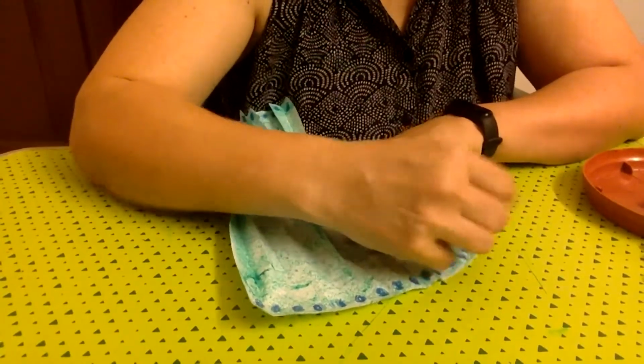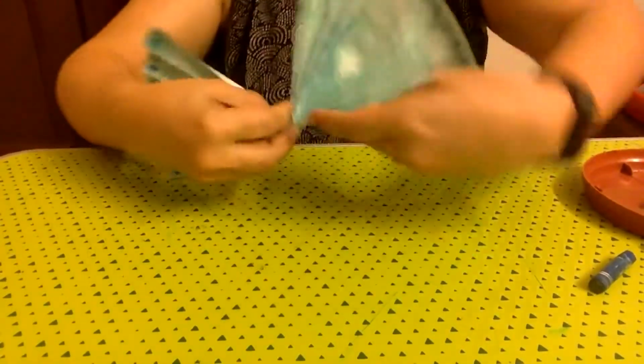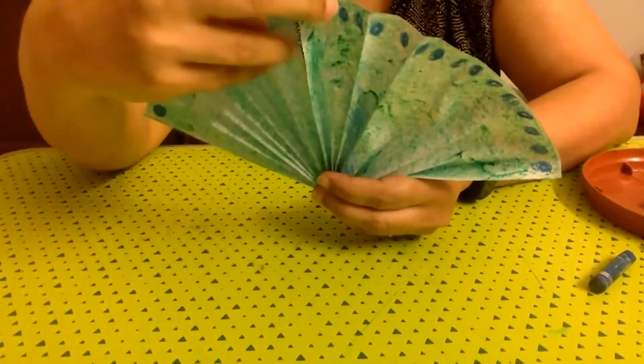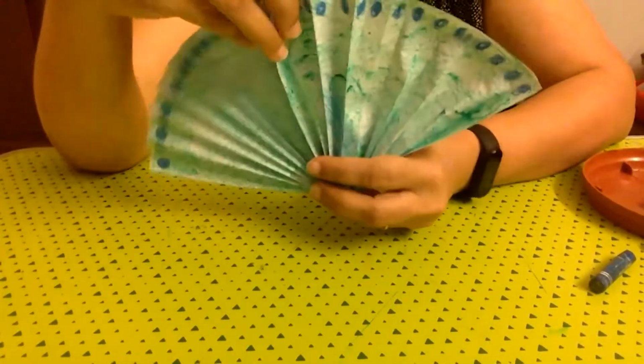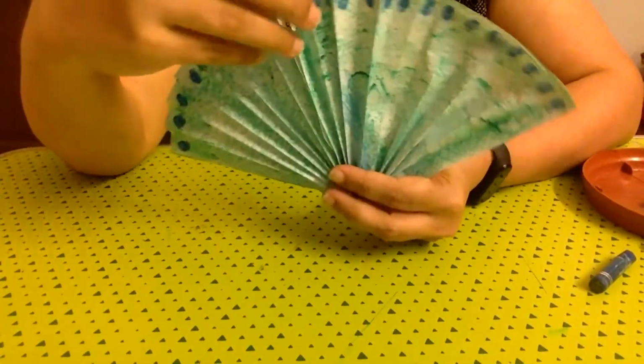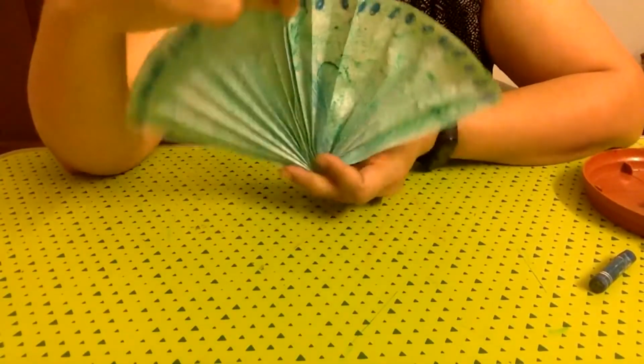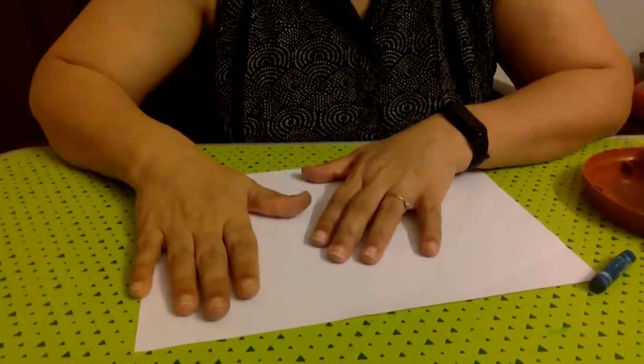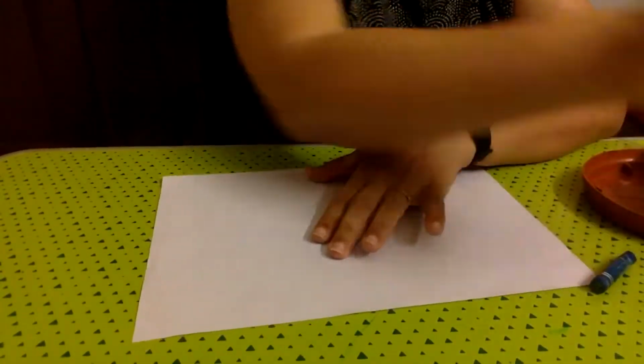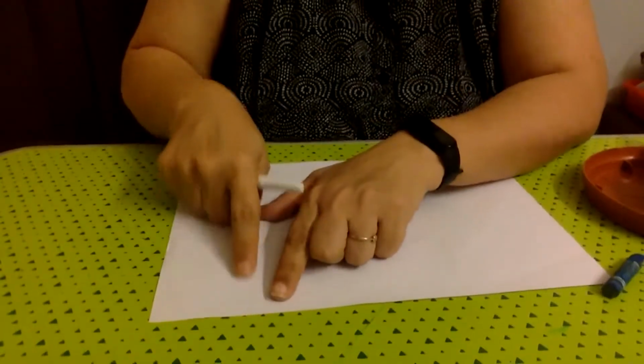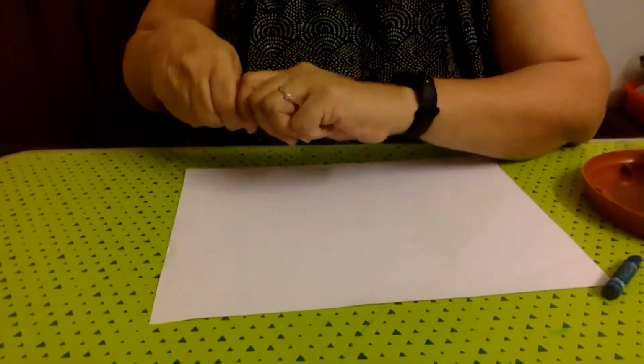There. Okay, so this is my peacock with its feathers ready. Now we of course need to make the body of the peacock and the legs. So to do that, I am taking the other sheet of paper. We do not need the full sheet of paper, so we will not waste it. We just need a little bit of this much.